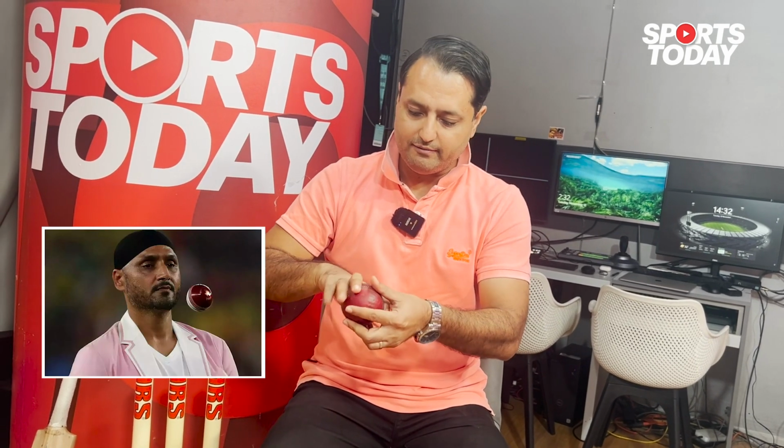Just to let you know, Harbhajan Singh actually explained it to me very well. To get side spin, if you're trying to change a bulb, how is your movement of changing the bulb? Like this. That's how you get side spin, conventional spin.